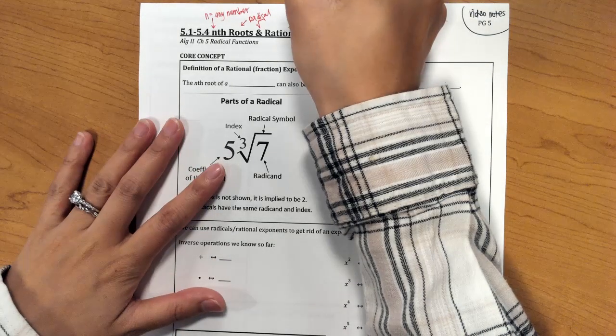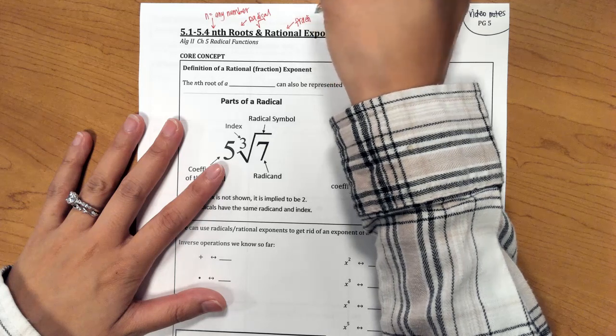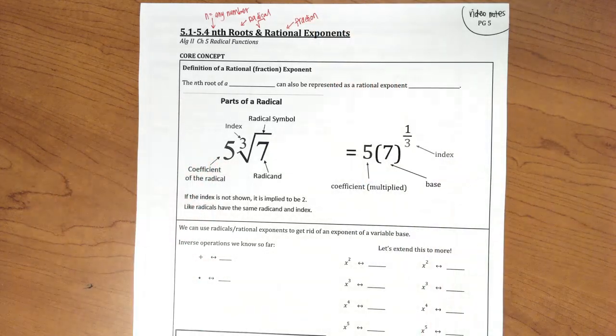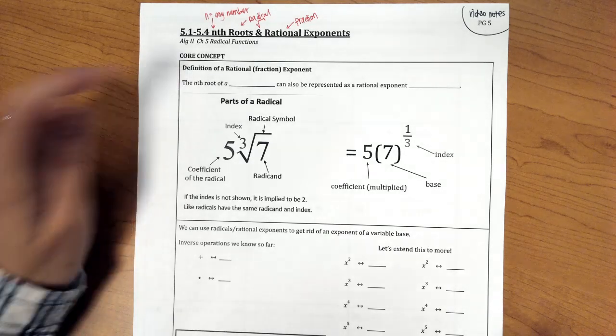Rational is just another way to say fraction. It's actually any whole number over any other whole number. So it might not show up as a fraction, but 3 is still rational because 3 is 3 over 1. So let's talk about this core concept of a rational exponent.